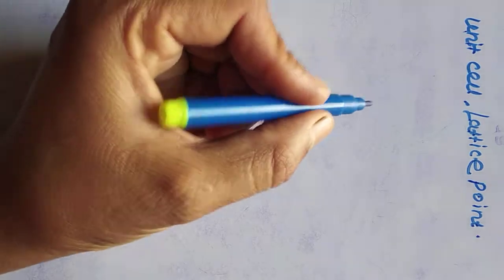Next point from the solid state is unit cell and lattice point. So what is meant by lattice? The lattice, that means what? A regular arrangement of constituent particles in 3D, or a regular arrangement of points, is called a lattice.